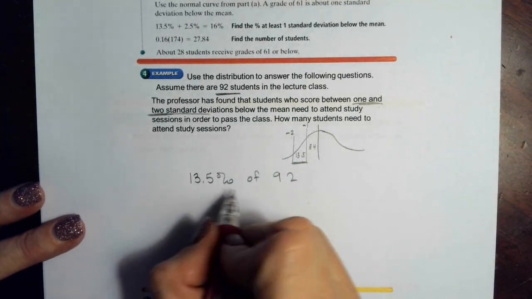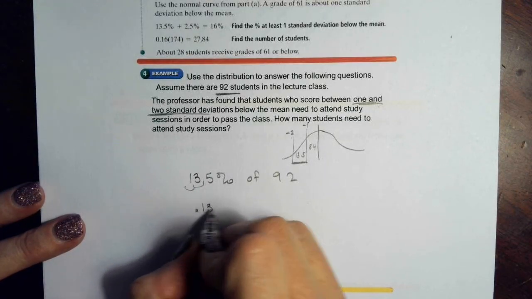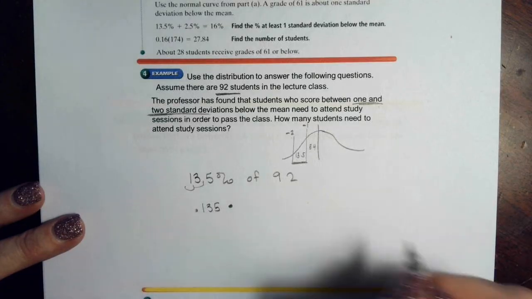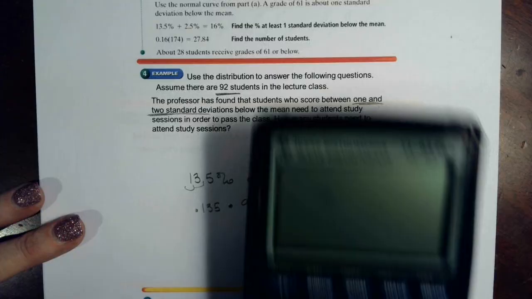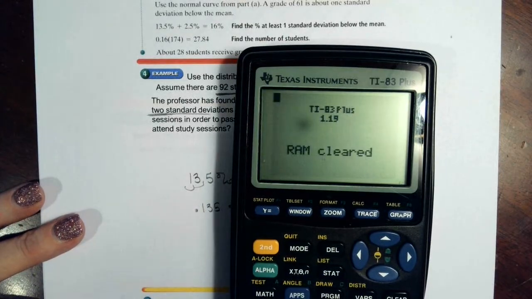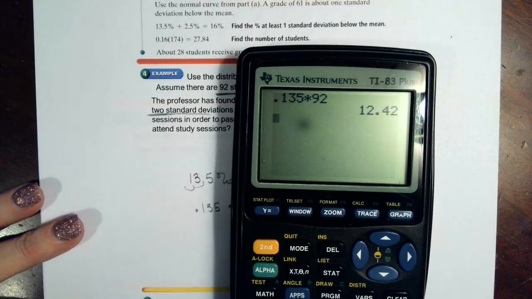So in math, when we have a percentage, we convert it to a decimal, and then of means to multiply, and then we've got 92. So then we've got 0.135 times 92, and that's going to give me 12.4.